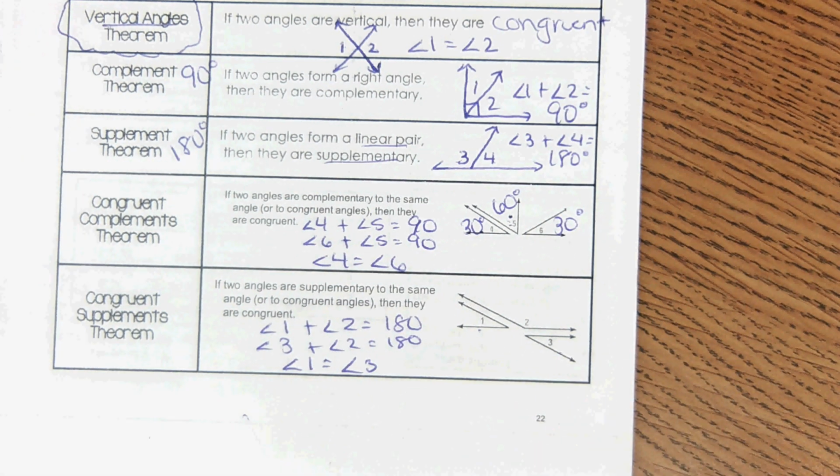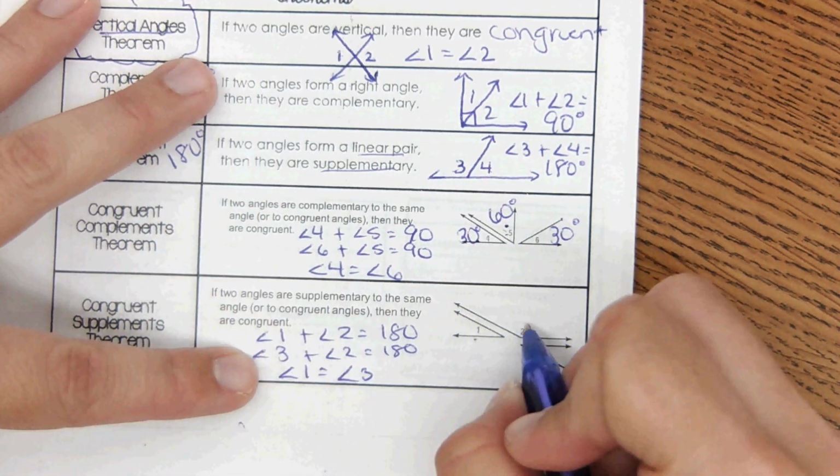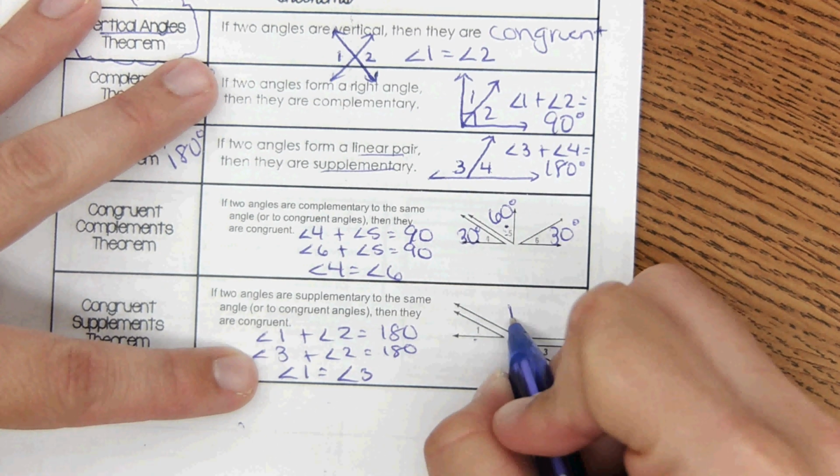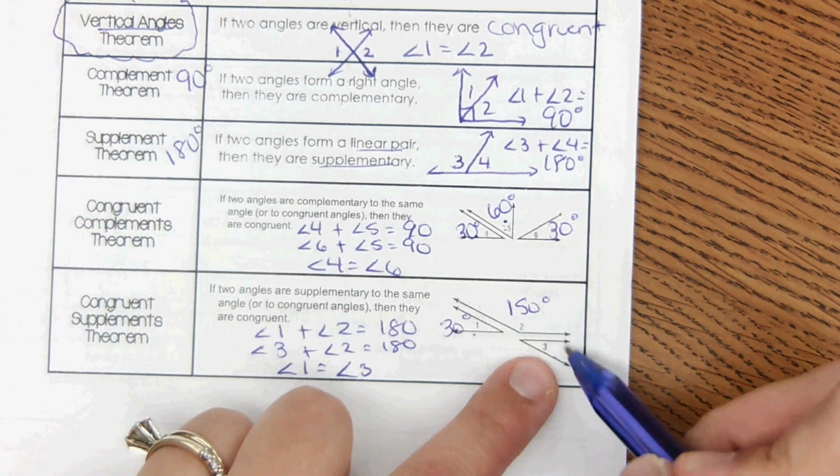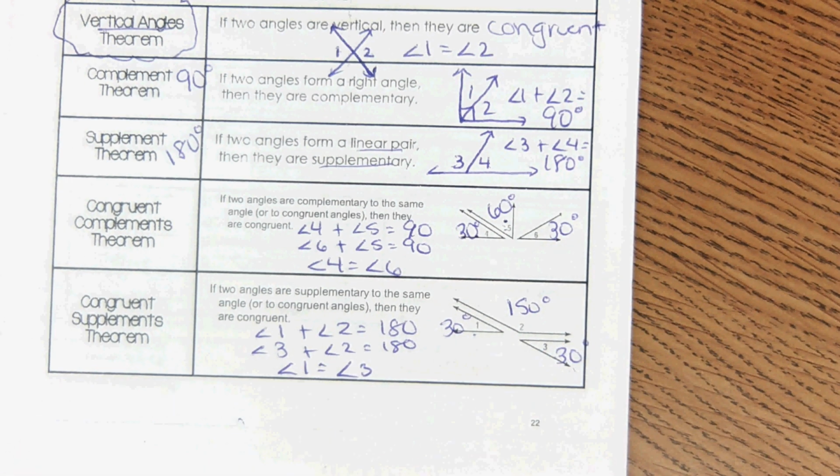So for example, if this angle is 150 degrees, this angle is supplementary to it, it would have to be 30 degrees, and if this angle is supplementary to it, it would have to be 30 degrees. So therefore, angle 1 equals angle 3.